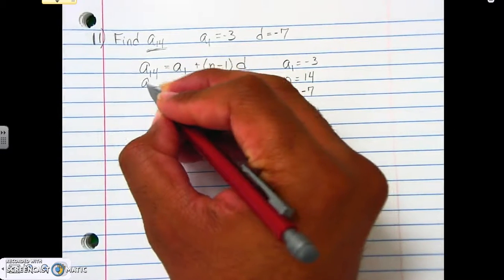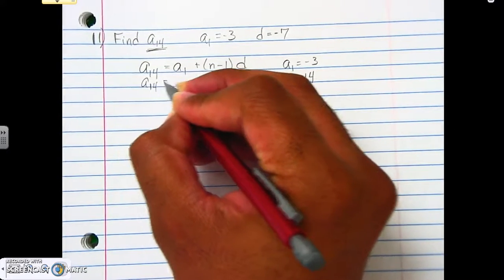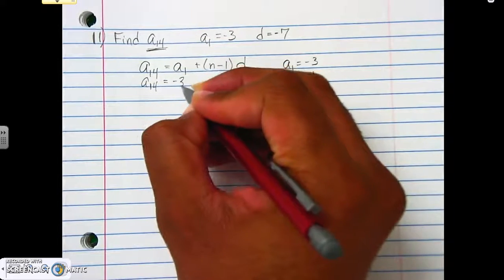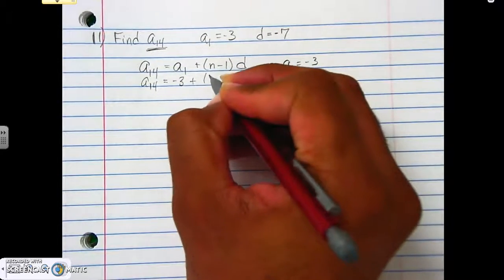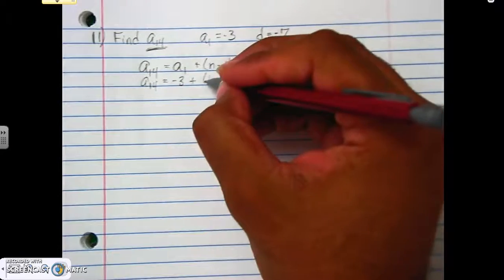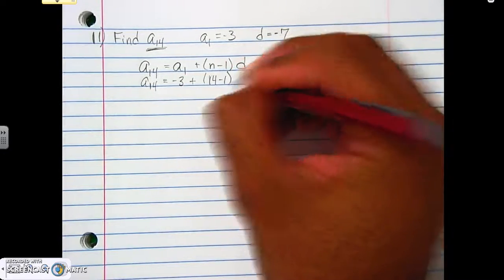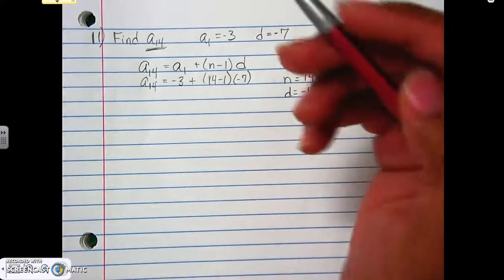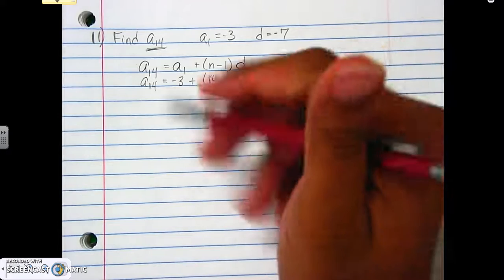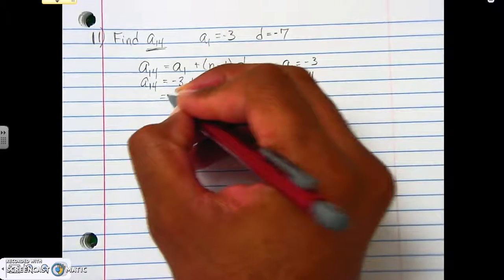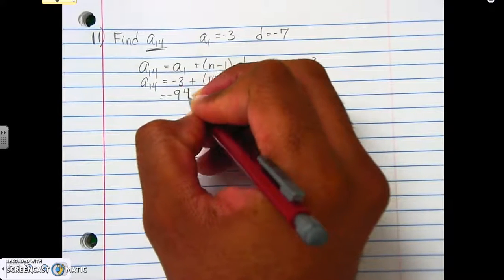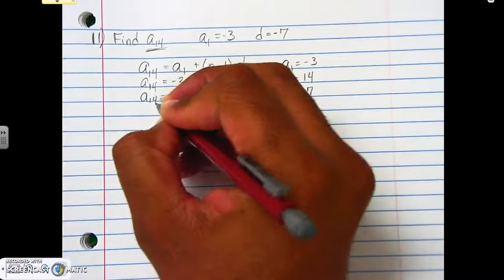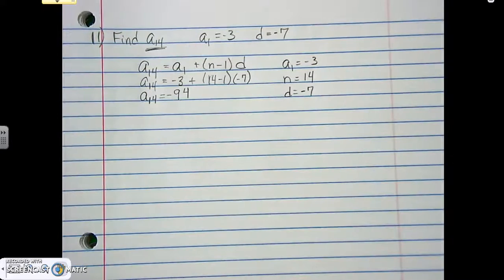Alright, so A14, because that's the 14th term that we're looking for. A1 is -3. N is 14. And then D is -7. And then I put all that into the calculator, and I got an answer of -94. That's A14. -94. And that's all there is for number 11. That's it. Alright, jump into number 12.